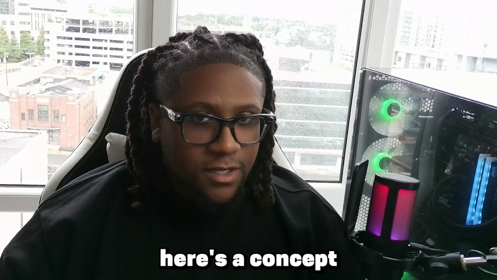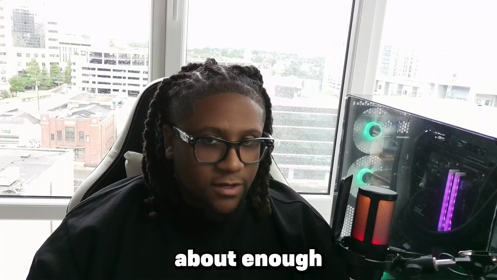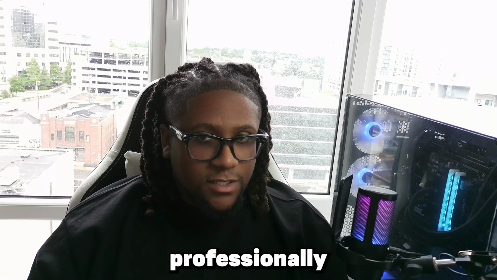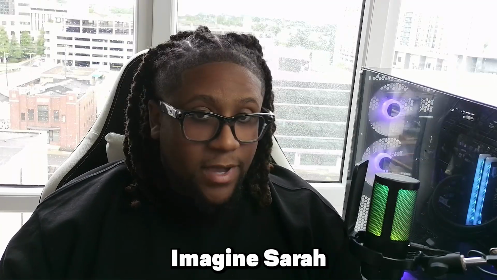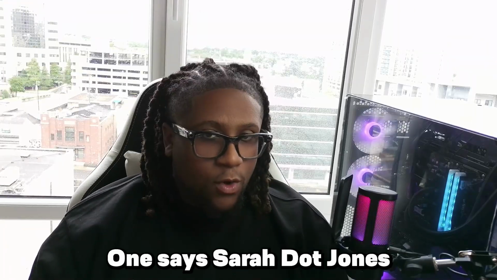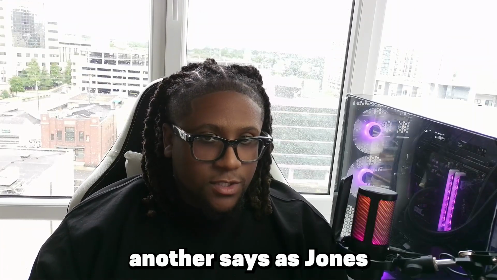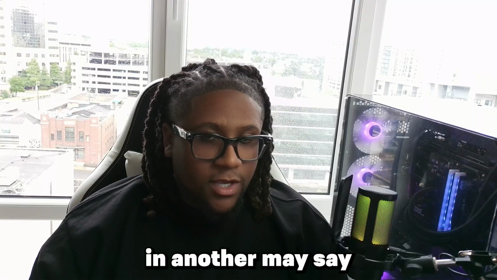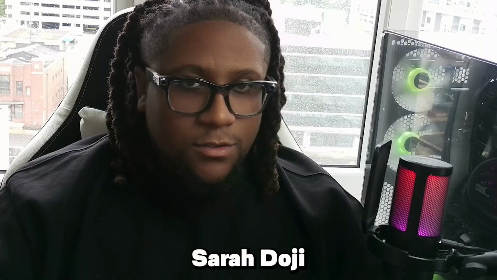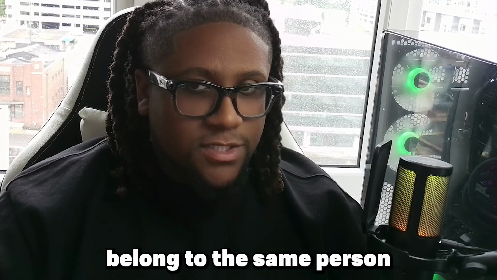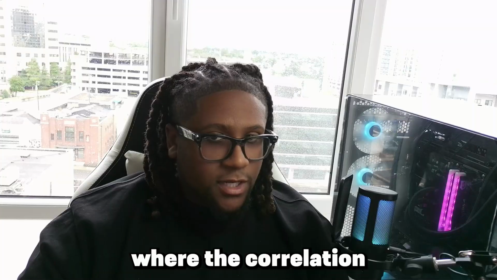Speaking of automation, here's a concept that doesn't get talked about enough: account correlation. And if you're looking to get into IAM professionally, this is something you'll hear all the time. Imagine Sarah, the financial analyst, has accounts in 5 different systems. One says Sarah.Jones, another says S.Jones, another says Sarah123, and another may say Sarah.J. So you may ask the question, how does SailPoint know all of these accounts belong to the same person? That's where the correlation aspect comes in.